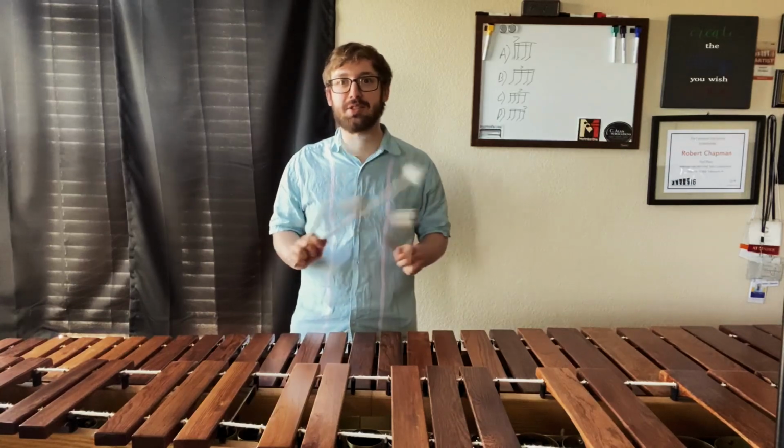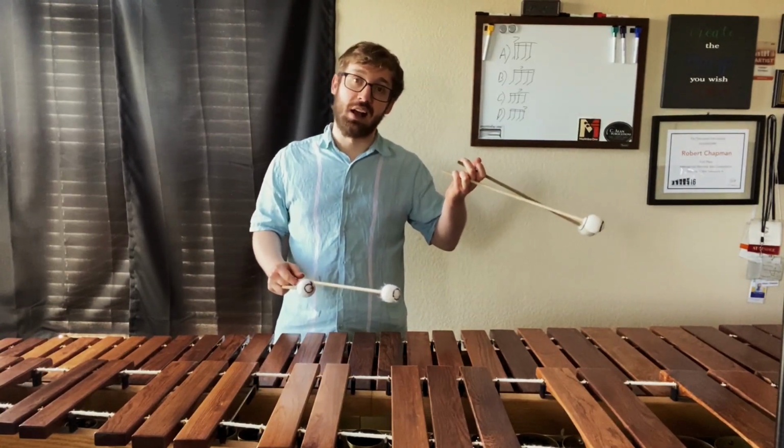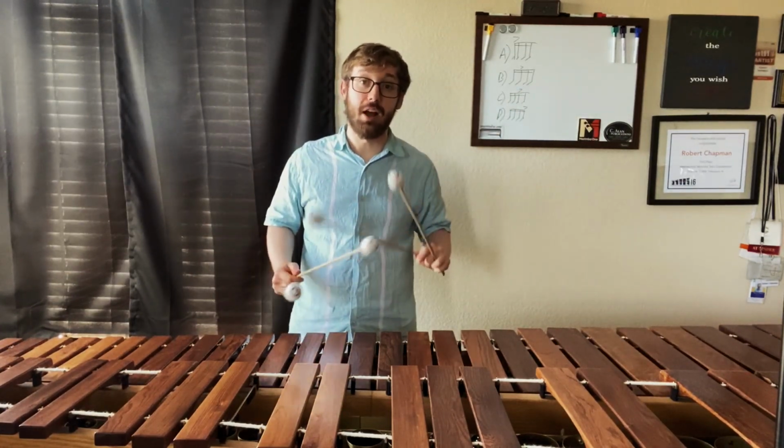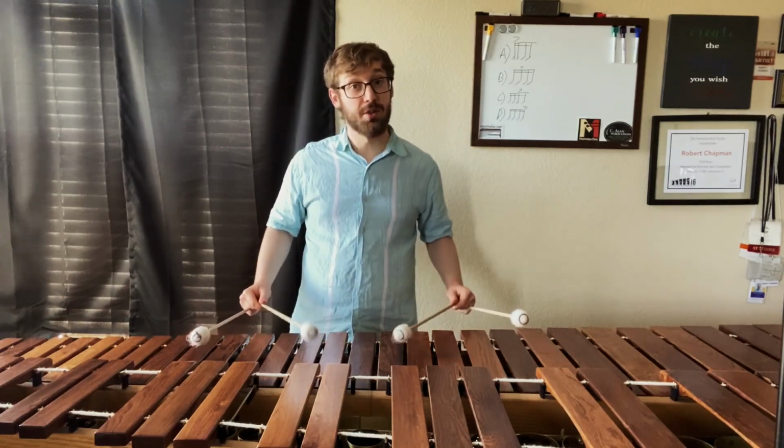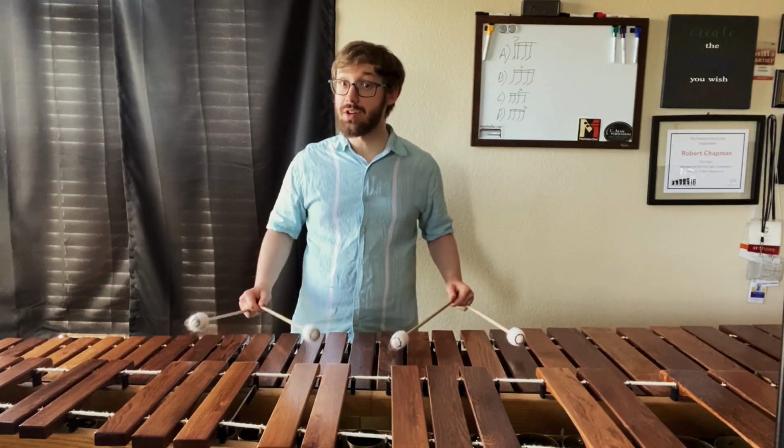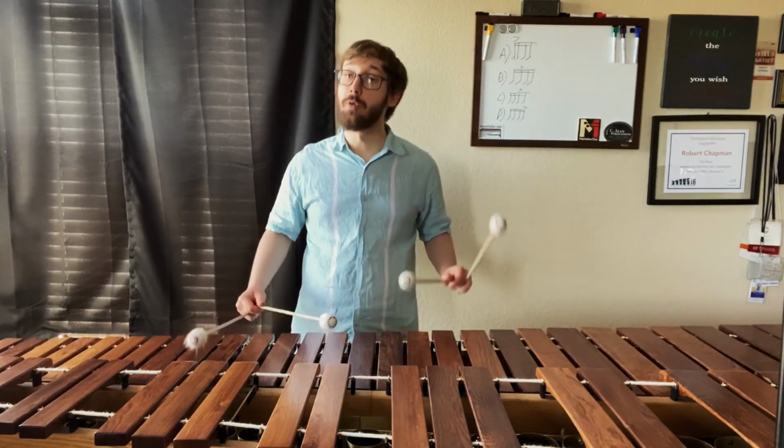Because you're accenting, it's essentially the same thing as the 16th note accent grid, except you're shifting it over by one each time, right? 1, 1, 1, 2, 2, 2, 3, 3, 3, 4, 4, 4, 1.